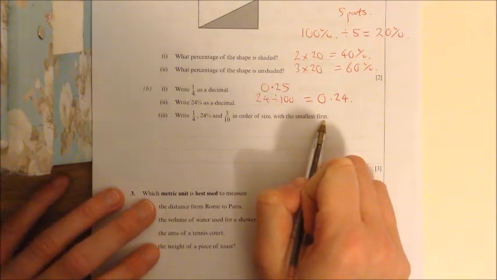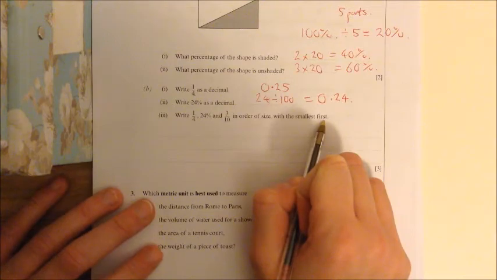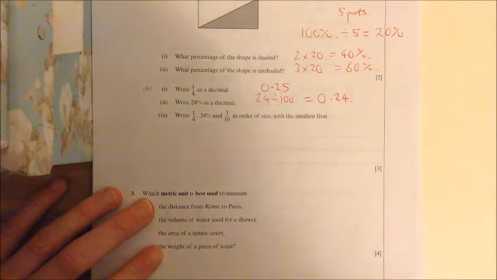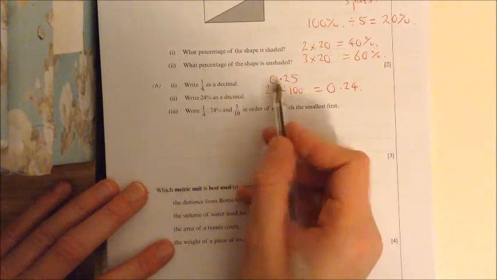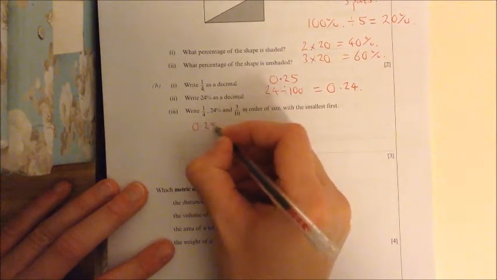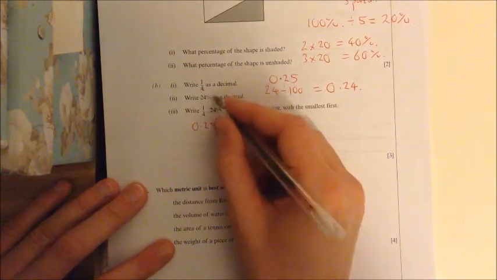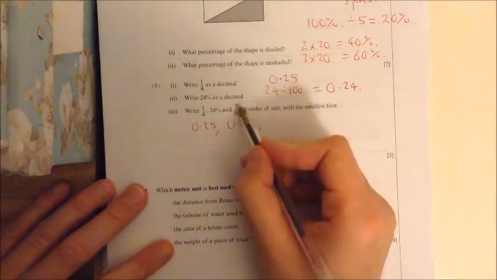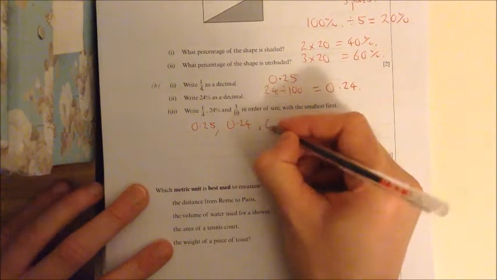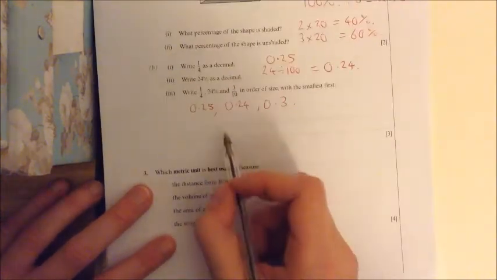What you want to do for that one is write them all in the same type. So, first one there, we already know 1/4 is 0.25. Write them all as decimals this time. 24% we know is 0.24. And 3/10, that means 3 divided by 10, which is 0.3. So now we can see which is the smallest.